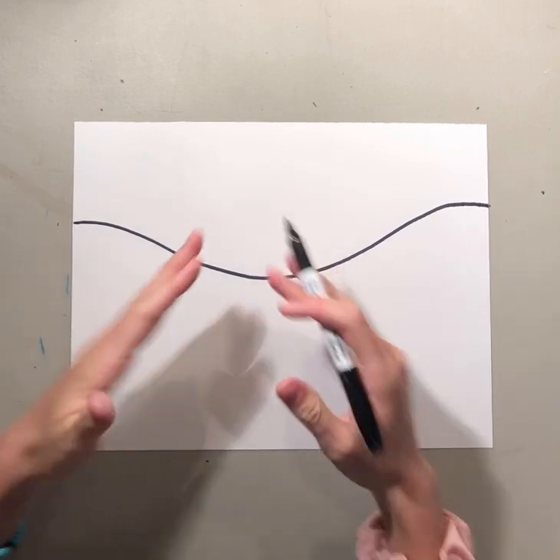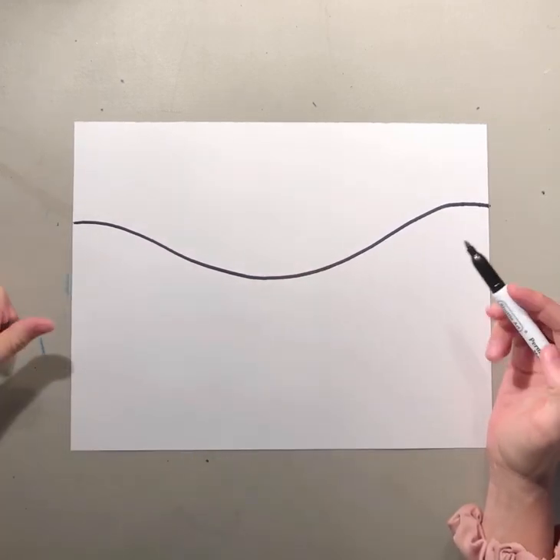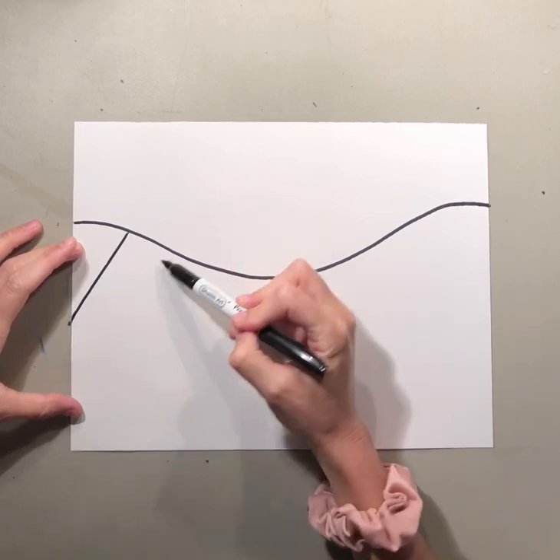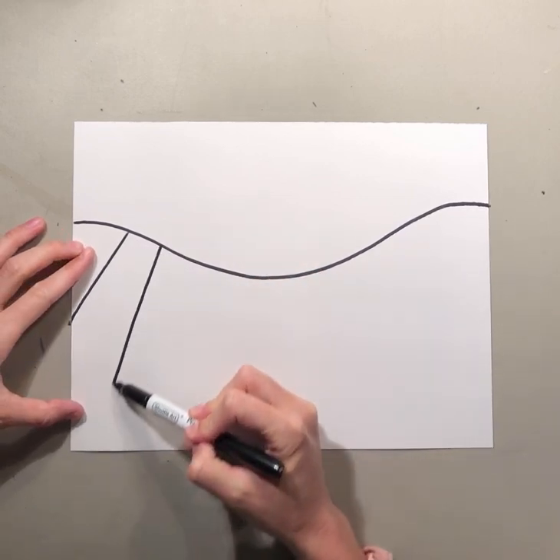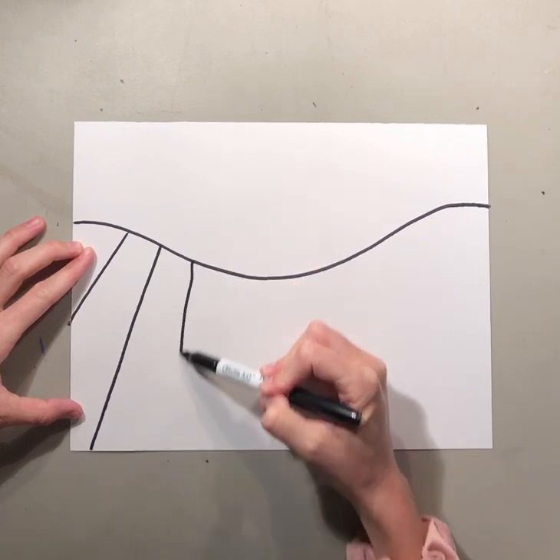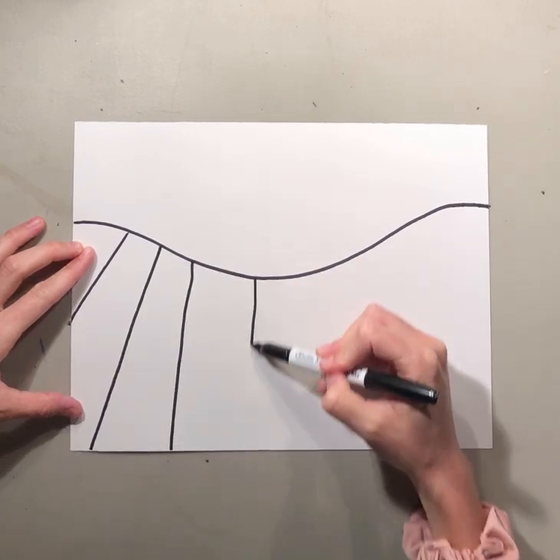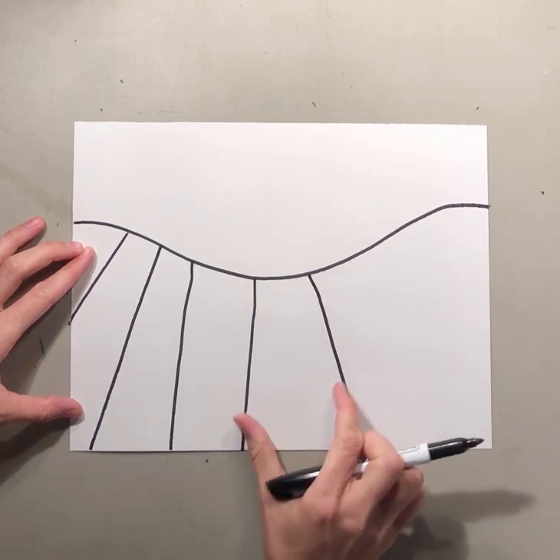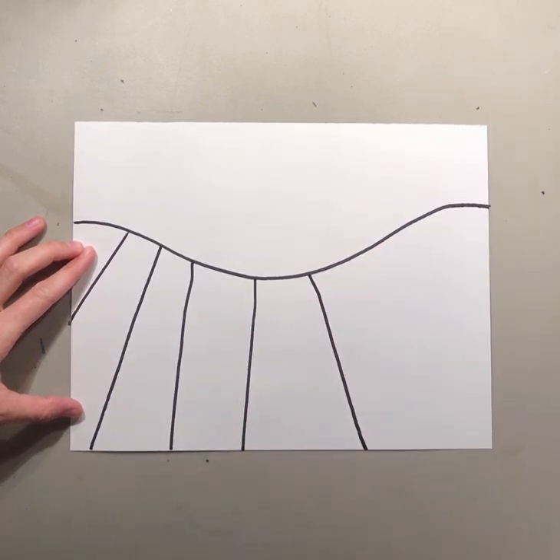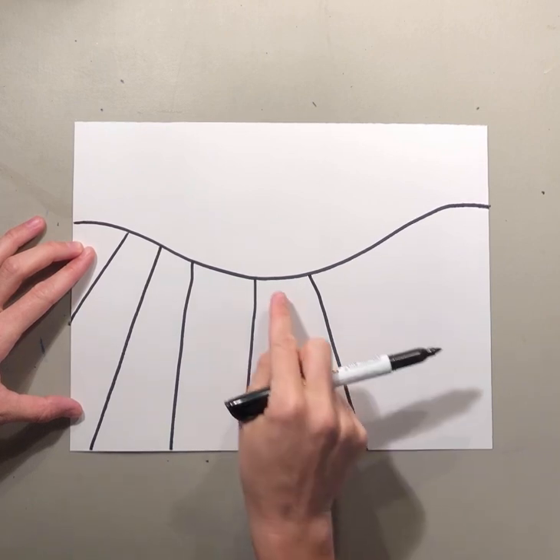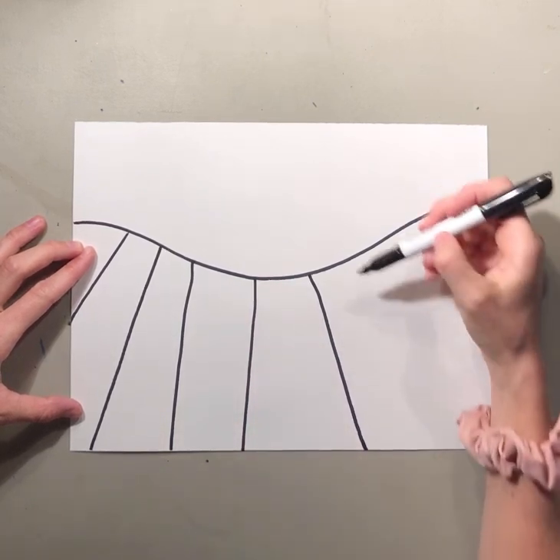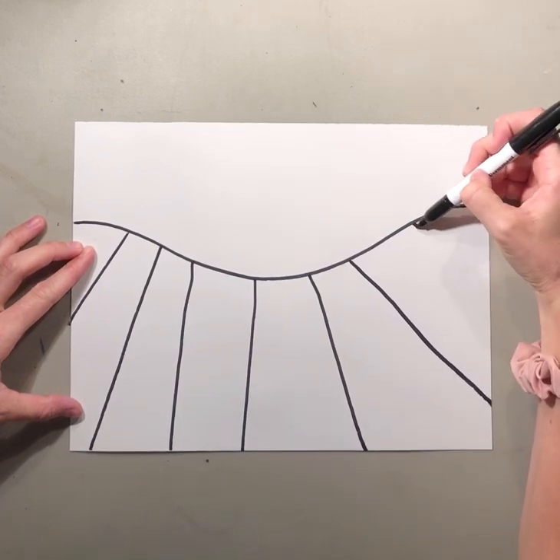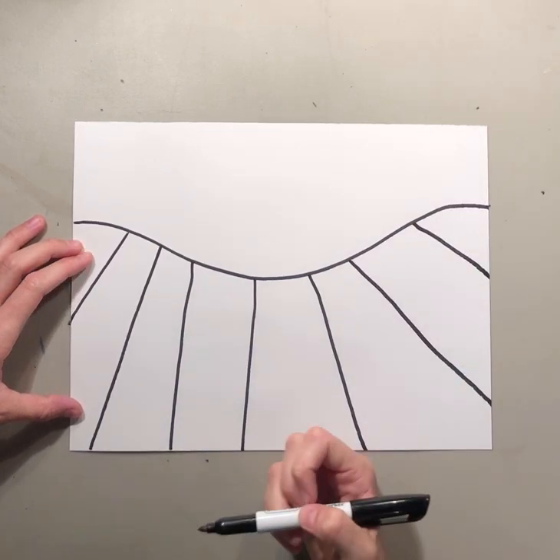Then, to create the illusion of depth, we're going to draw some diagonal lines coming from our horizon line to the front of our page. Notice I'm leaving a little bit of space between each line. Don't put them so close together because it will be very hard for you to add your bold patterns.